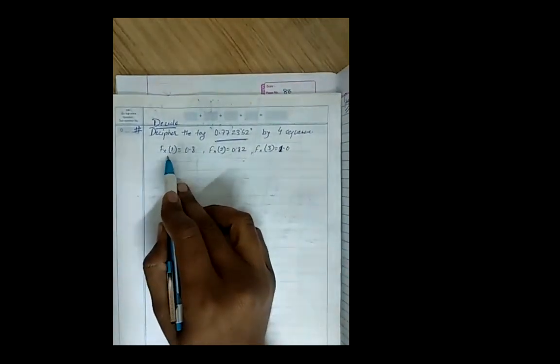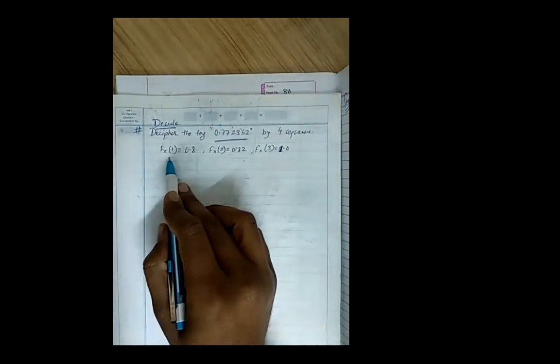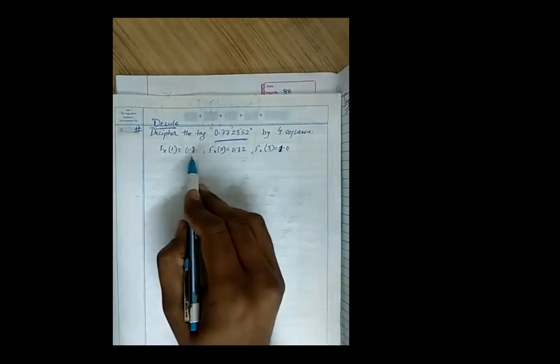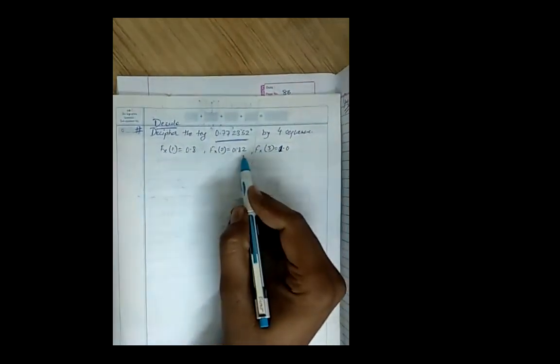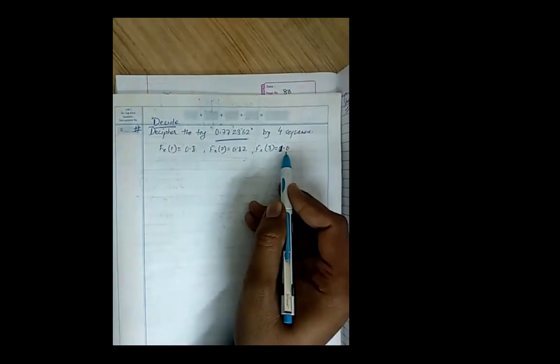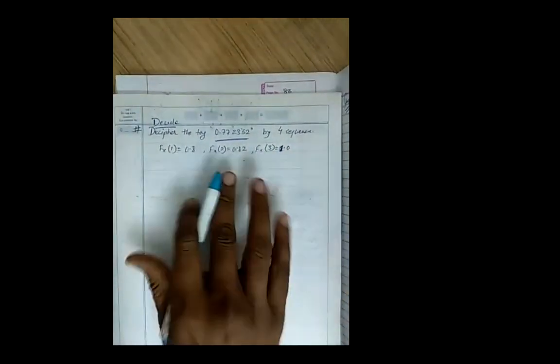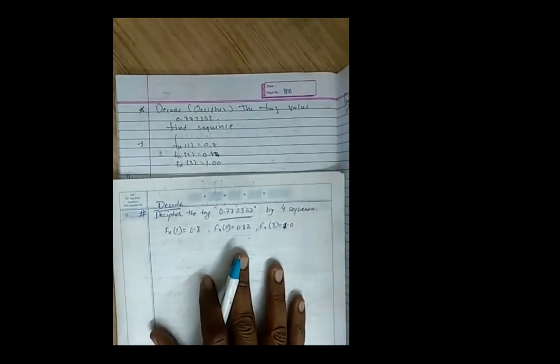Otherwise they will directly provide the cumulative probability in the form of Fx of 1 equal to 0.8, Fx of 2 equal to 0.82, and Fx of 3 equal to 1.0, or either you can say the summation of all. Okay, so this is all about the sum which they have given to you.